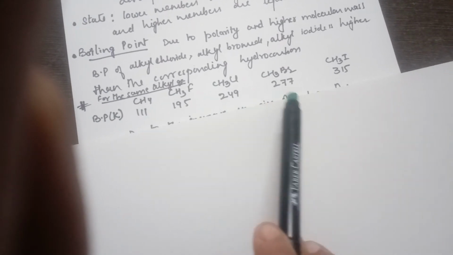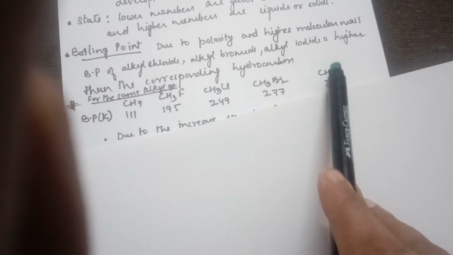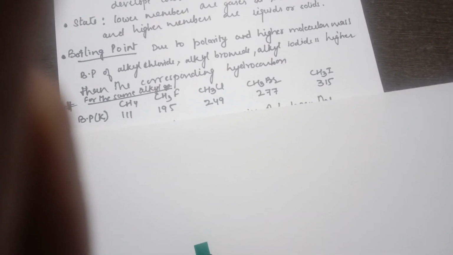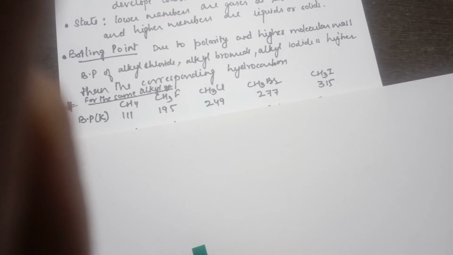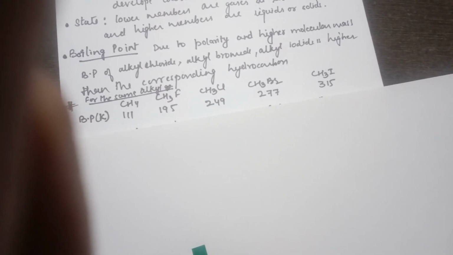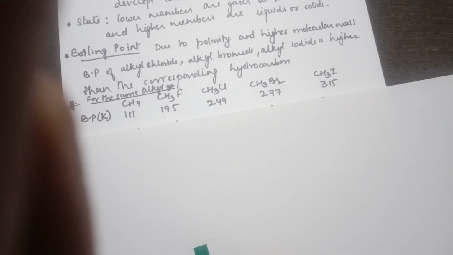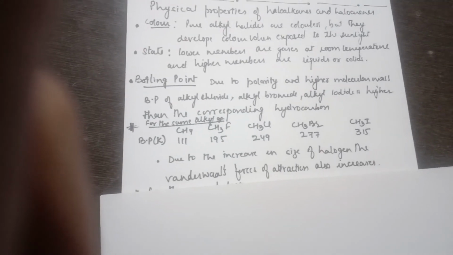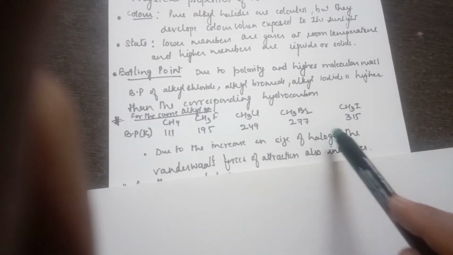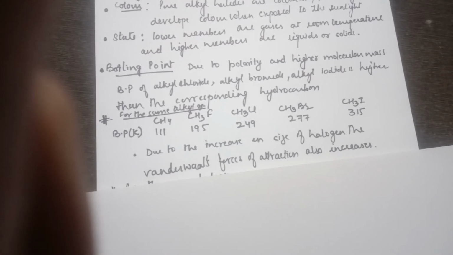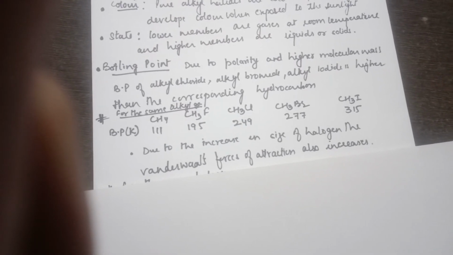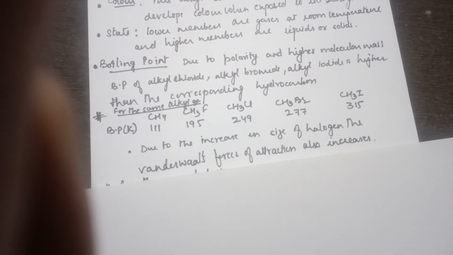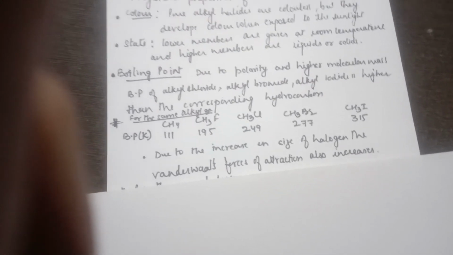CH3Cl 249 Kelvin. As the size of the halogen increases, what is happening? The boiling point is increasing. If you see, the highest boiling point is in the case of methyl iodide. And what is the reason for this? The size of the halogen is increasing, the surface area is getting increased, and the van der Waals force of attraction is also getting increased, and because of that increase, the boiling point is automatically getting increased.